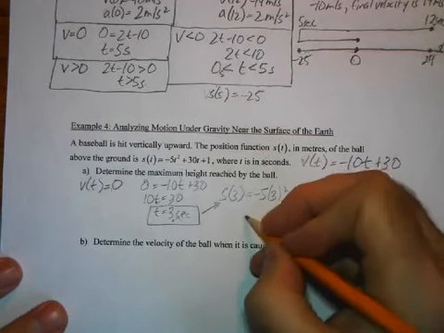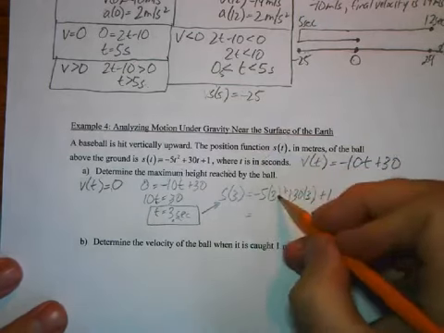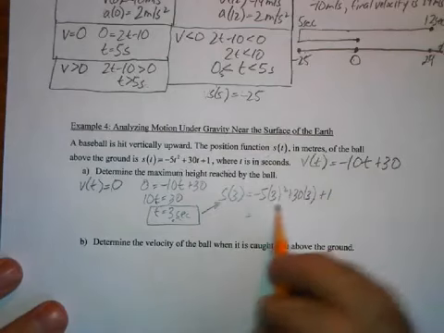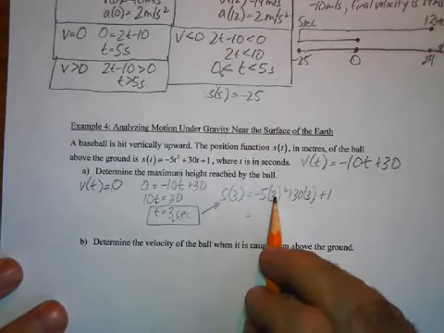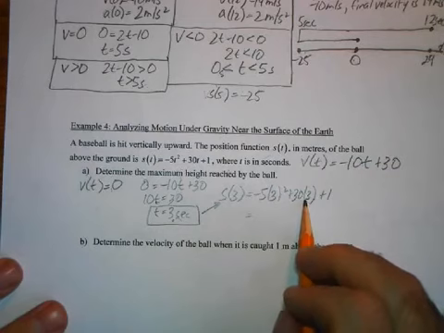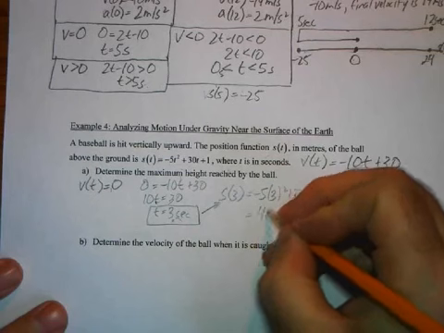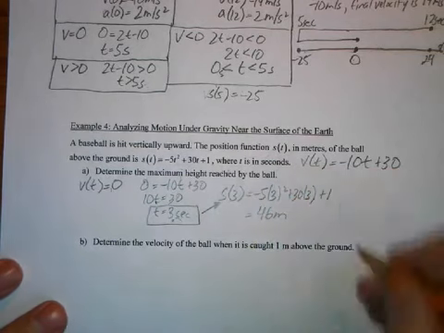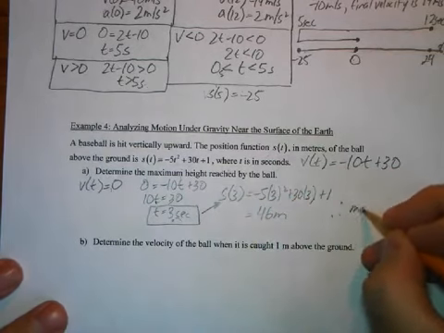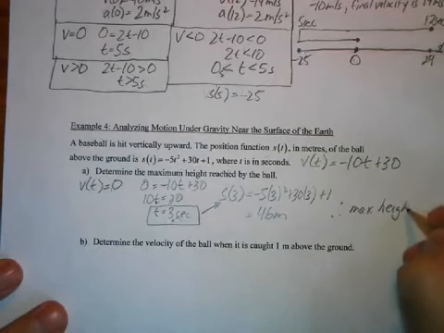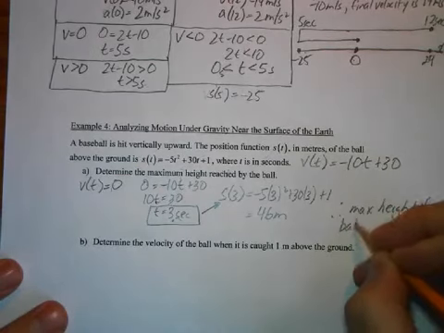So I got a 9, negative 45 plus 90. So that's 45, and 45 plus 1 is 46 meters. So the maximum height of the ball is 46 meters.